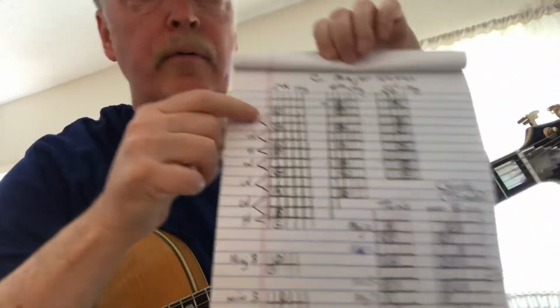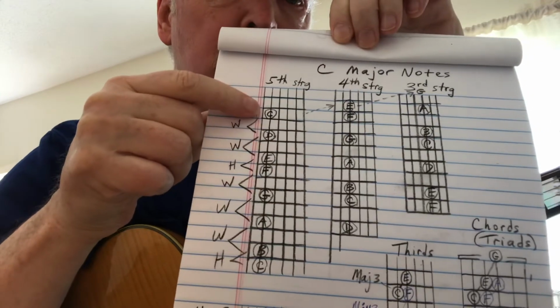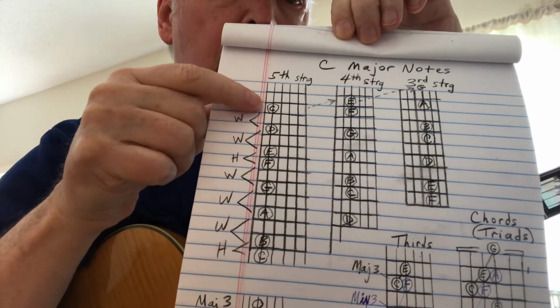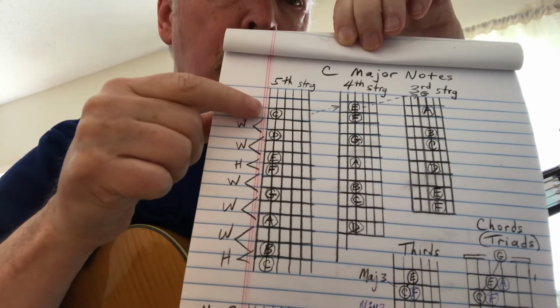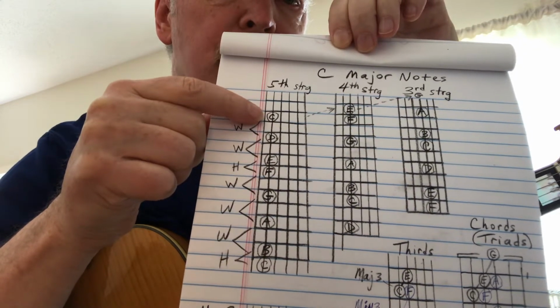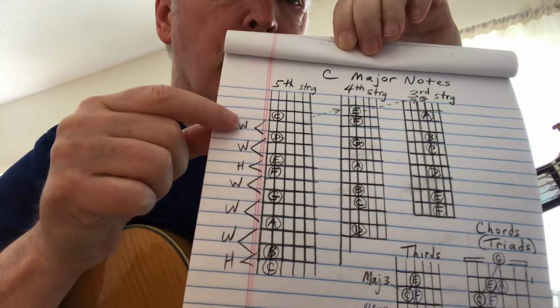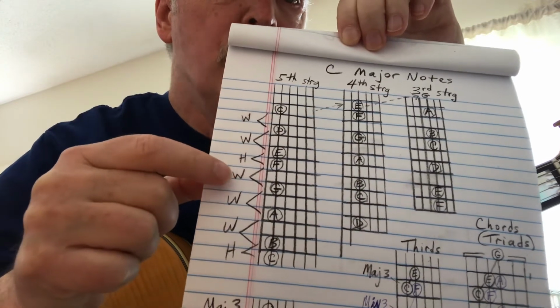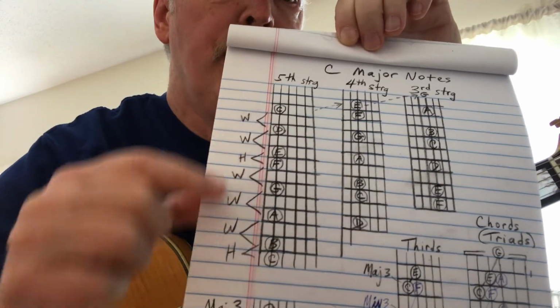So let's take a look on paper at what I'm talking about here. Okay. So right here we have our C major notes, and we have them on the 5th string. Again, when you start on the note C and play the notes in the C major scale, you wind up with that pattern: whole step, half step, whole step, whole step, whole step, half step.